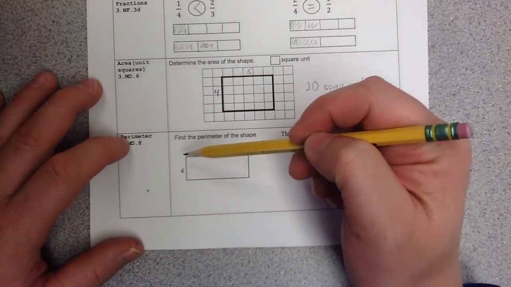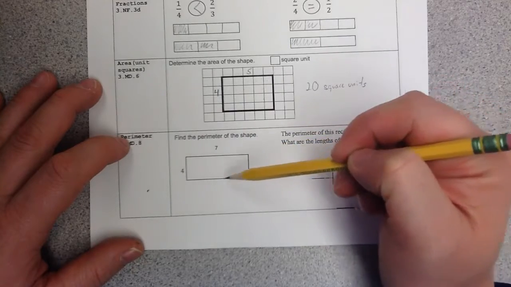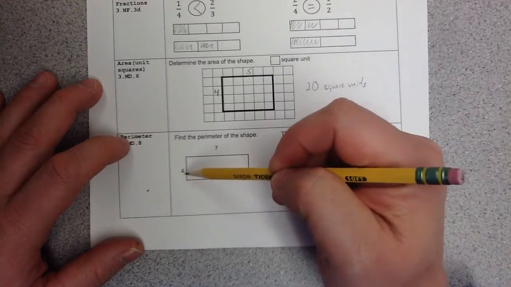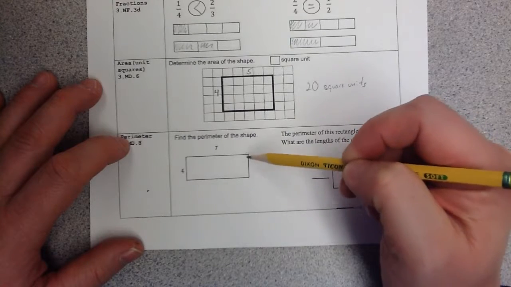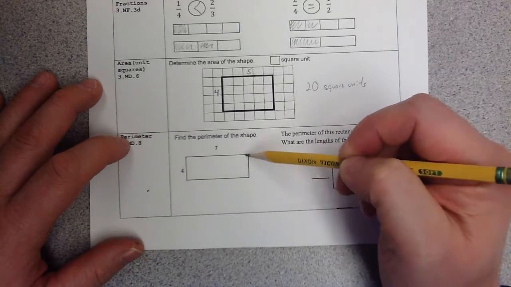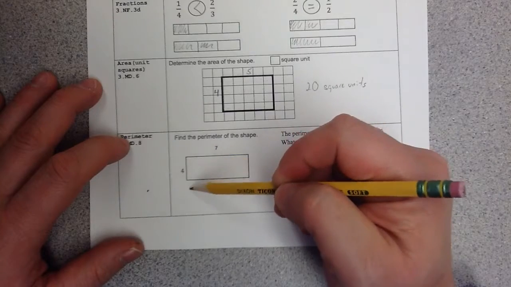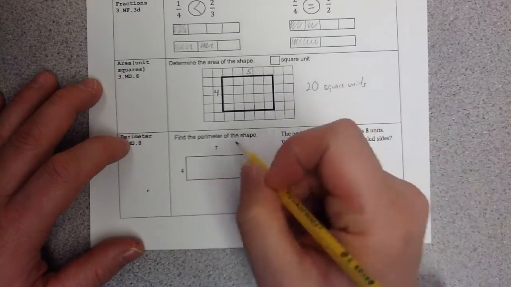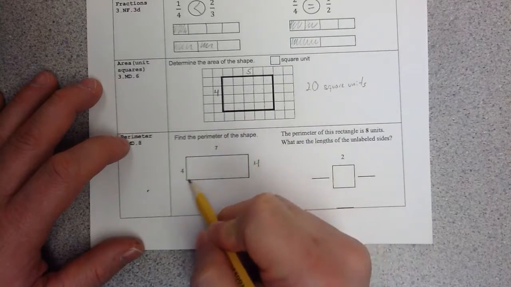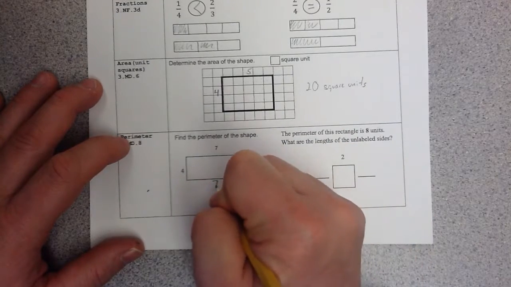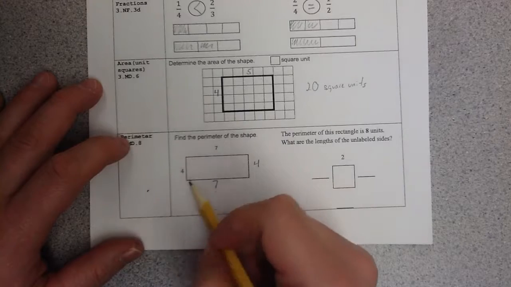Find the perimeter of the shape. So the perimeter, we know that is the outside edge. So we're kind of following around the outside edge. So this is 4. This is 7. We don't know this, but if we look, we can see that this is a rectangle, and so if this is 4, this is 4. So I'm going to write that in. Now, this is 7, this is 7. Write that in.